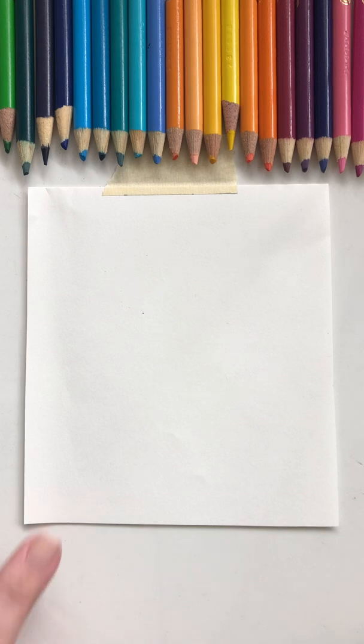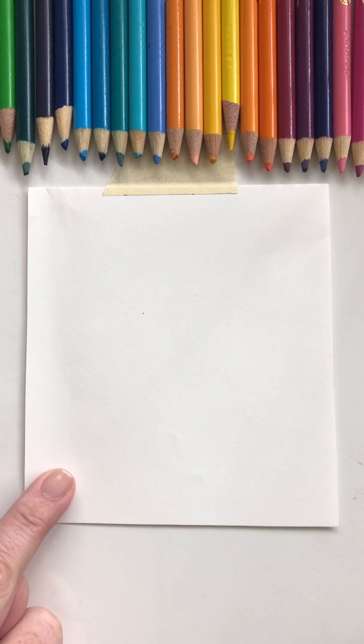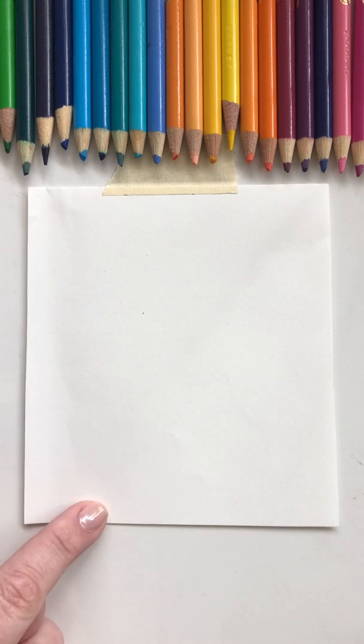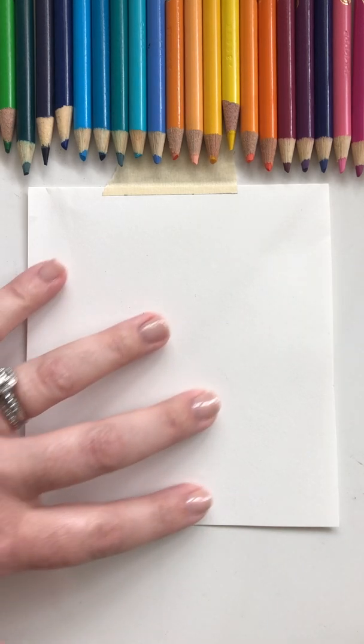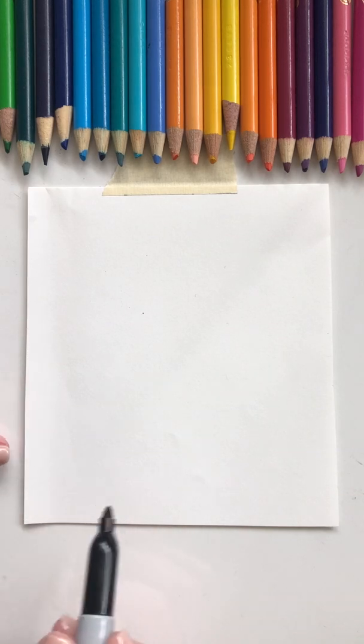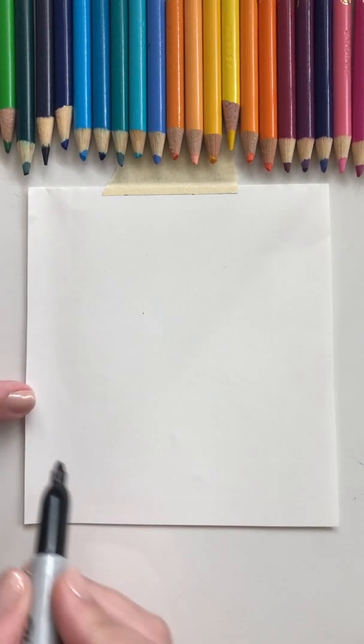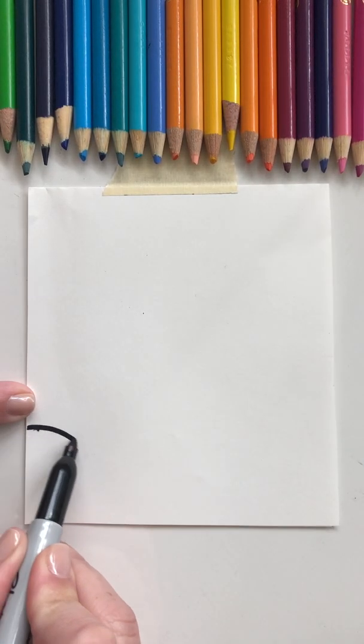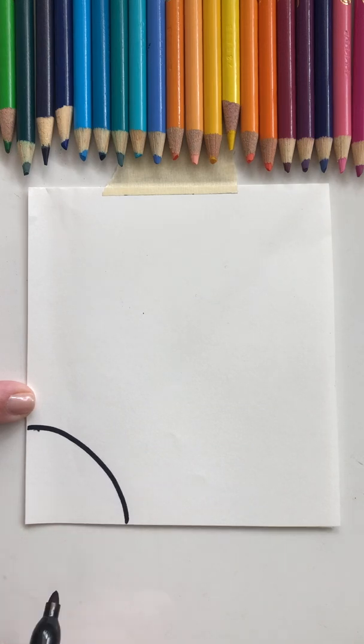And so we're going to start here in this corner, and we're just going to do the middle of the flower here. So it's going to be a partial flower, not a full flower. And then we're going to draw the petals expanding out this way, and then we'll do some leaves in the background.